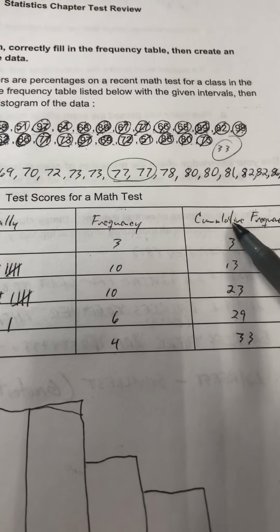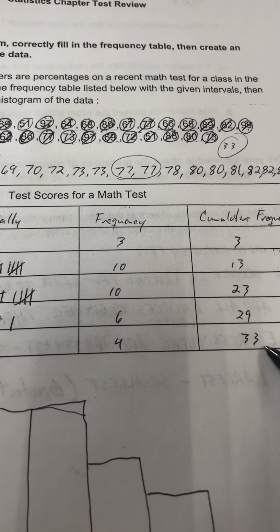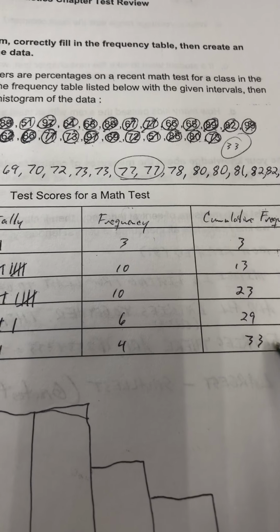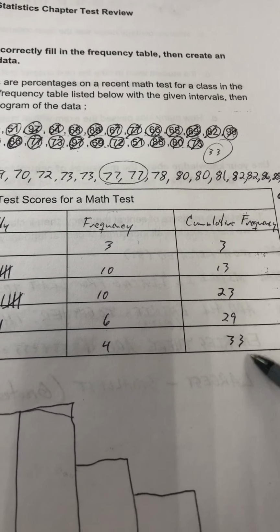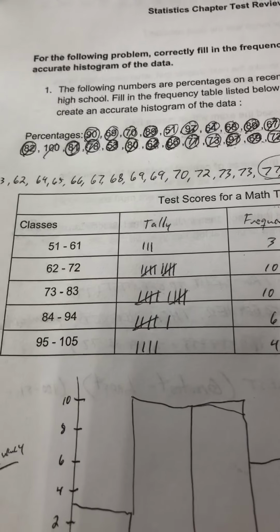And then my cumulative frequency should add up to 33, and it did, so I didn't miss any. So it's good to keep track of that cumulative frequency. So hopefully you're pausing this.